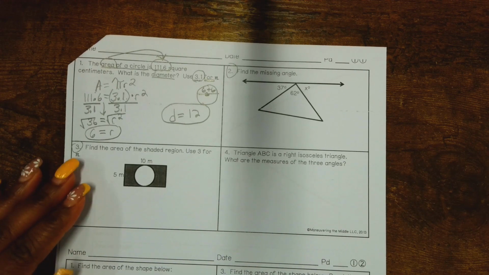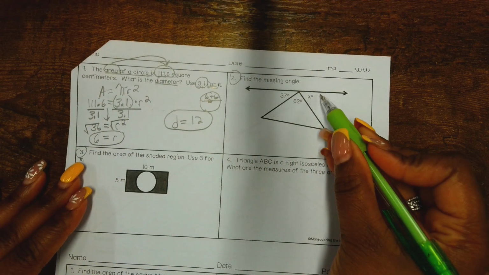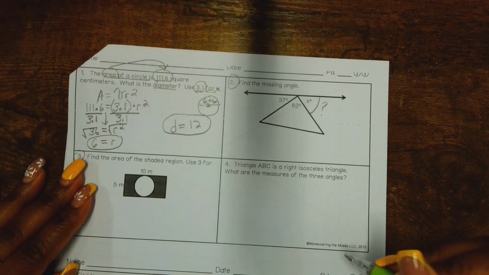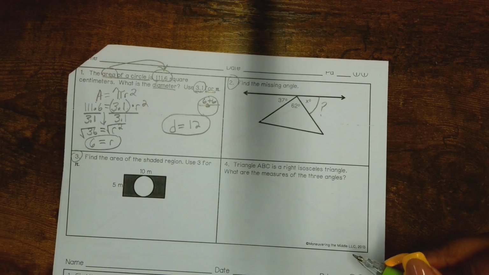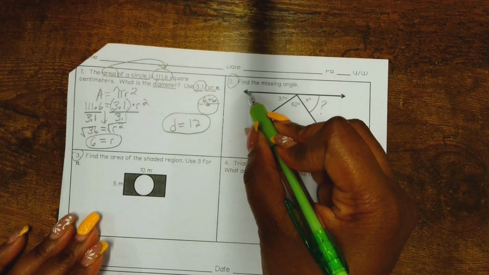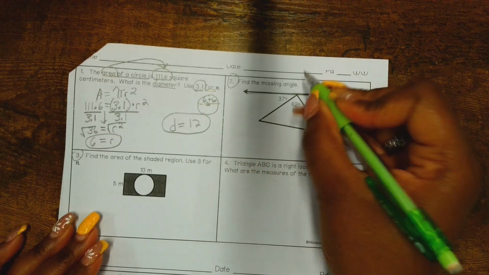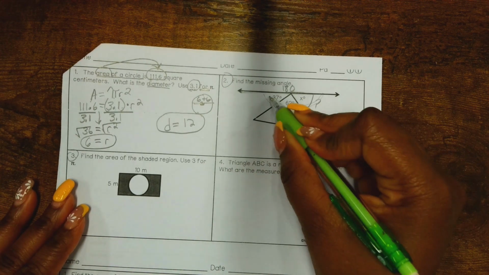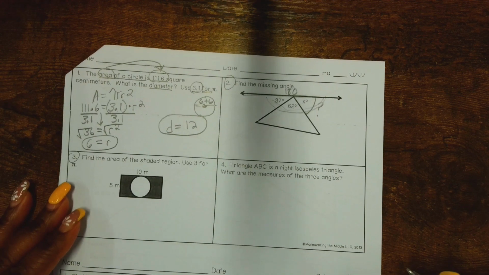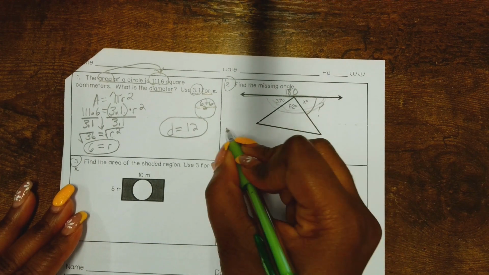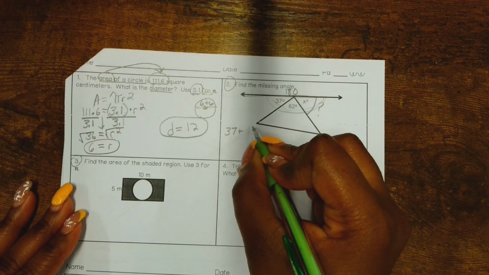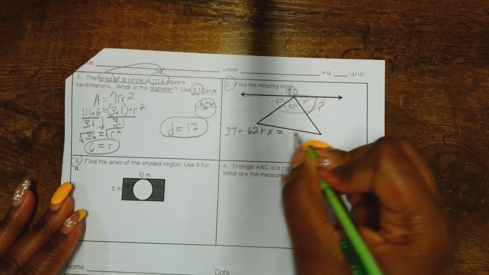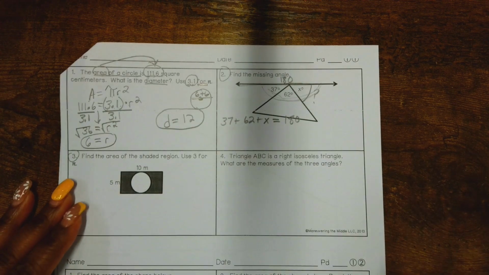All right, with number 2, we're finding the missing angle here. This is the angle that is missing. This is what we're trying to find. What we should remember about a straight line is that a straight line is 180 degrees. So that means that all of these angles combined add up to 180 degrees. So 37 plus 62 plus x, what's missing, is going to equal 180 degrees.